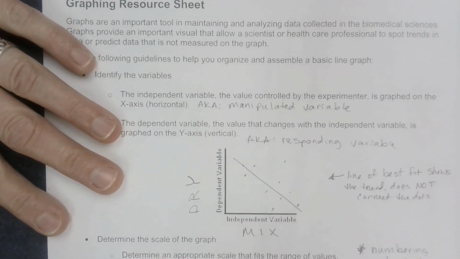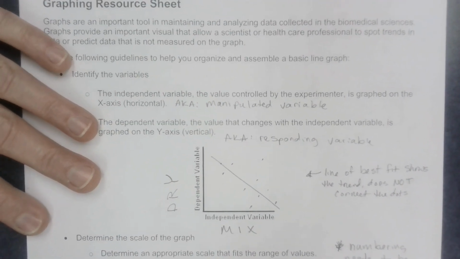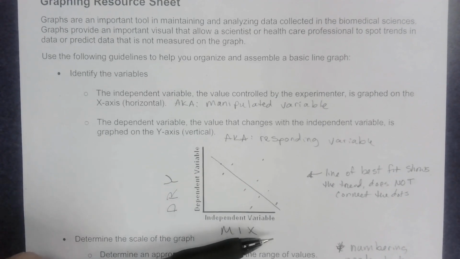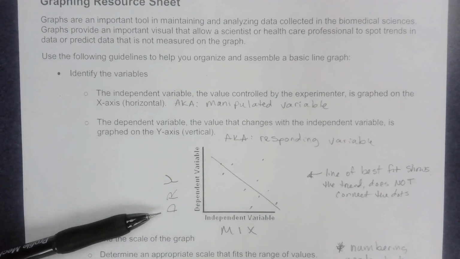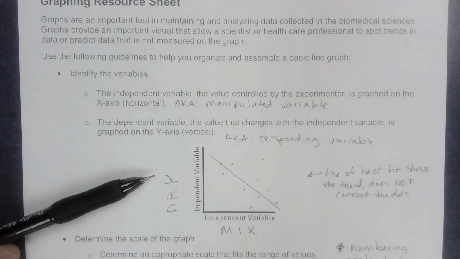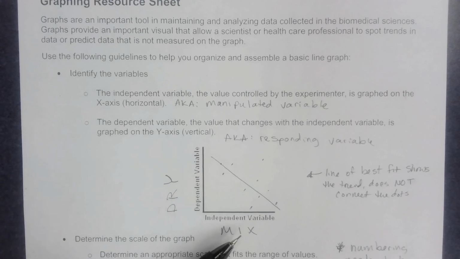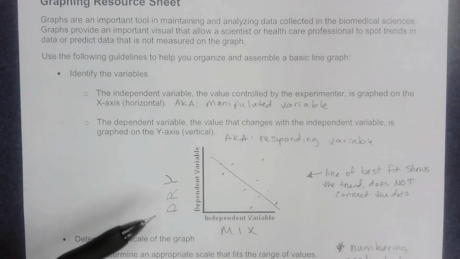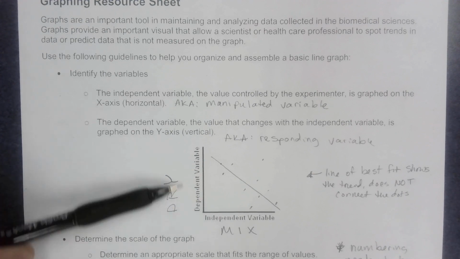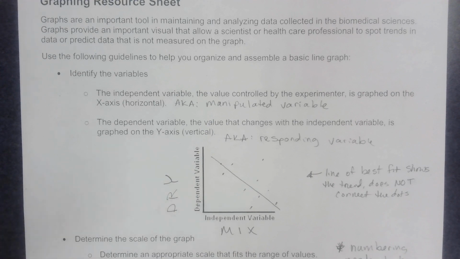So on your graph, DRY MIX. Dependent, responding goes on the y-axis. Manipulated, independent goes on the x-axis. So even if you don't remember the responding and manipulated part, if you remember DRY MIX, dependent goes here, independent goes here, and that should help.